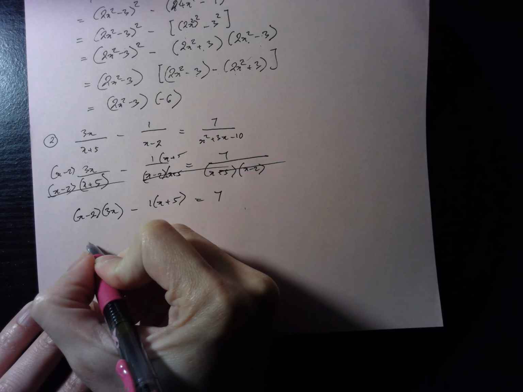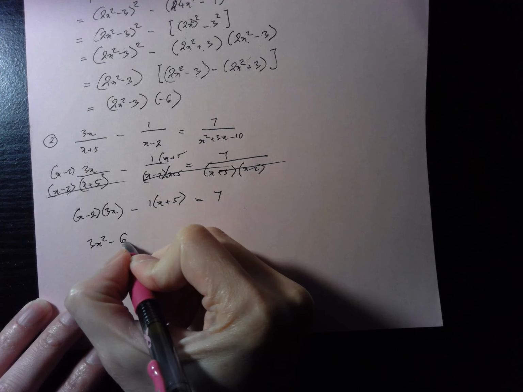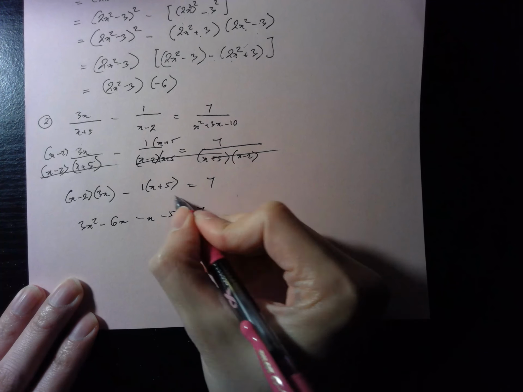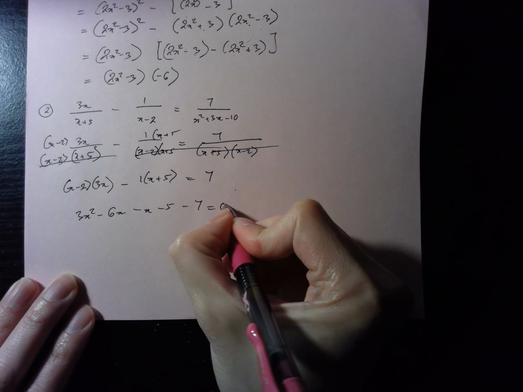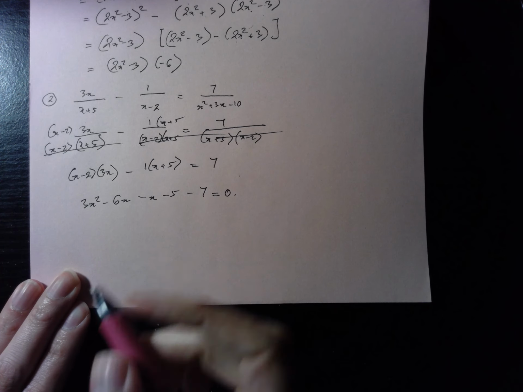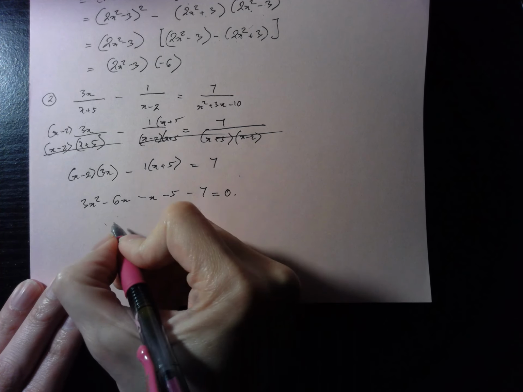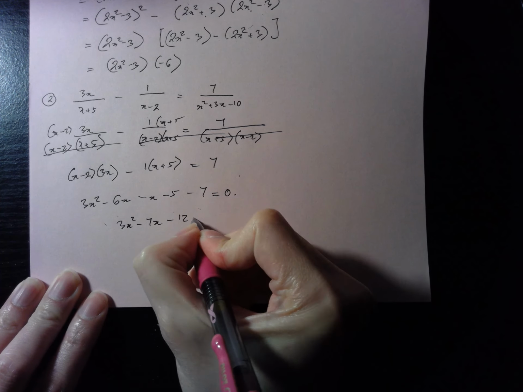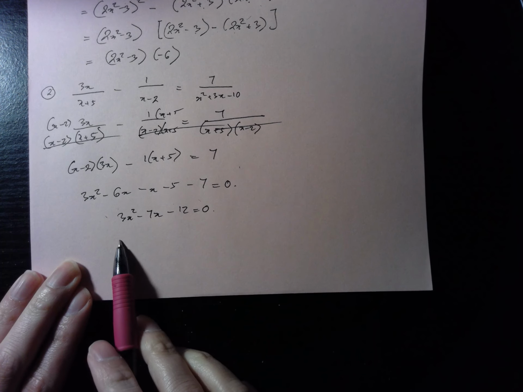I distribute it, which gives 3x² minus 6x minus x minus 5, and I subtract both sides by 7 and it turns out to be 0. Okay, and this gives me a quadratic equation. So you have 3x² minus 7x minus 12 equals 0.